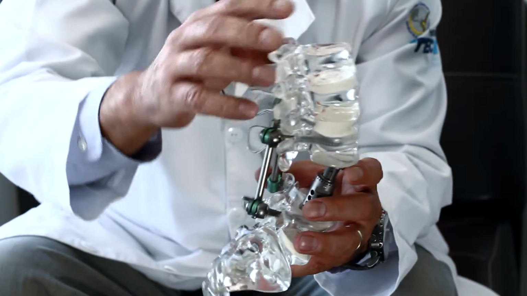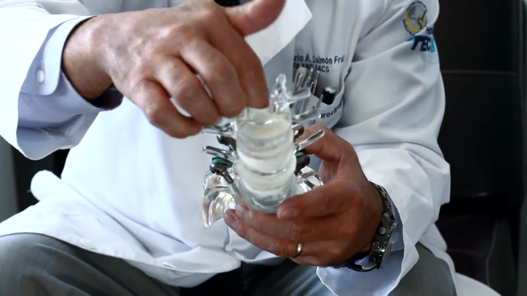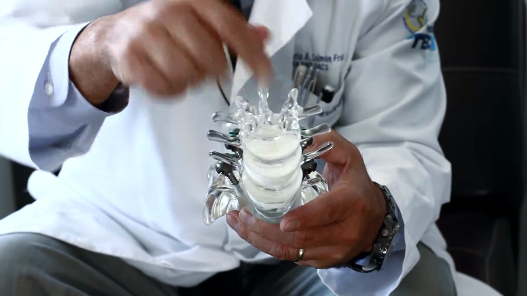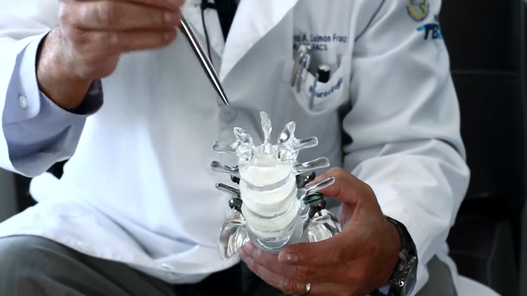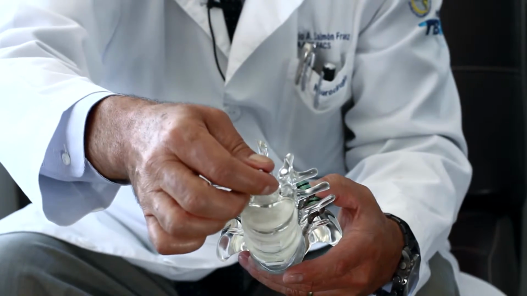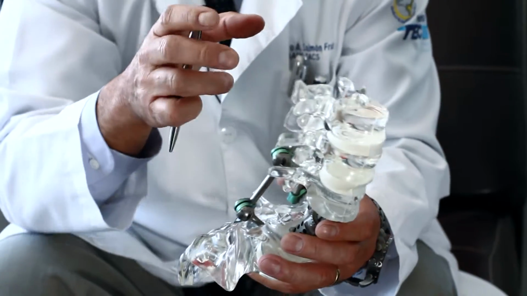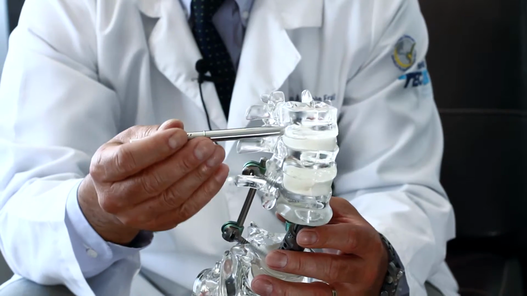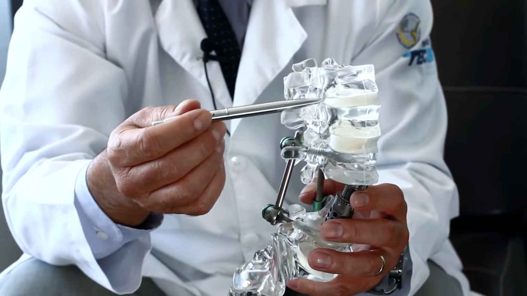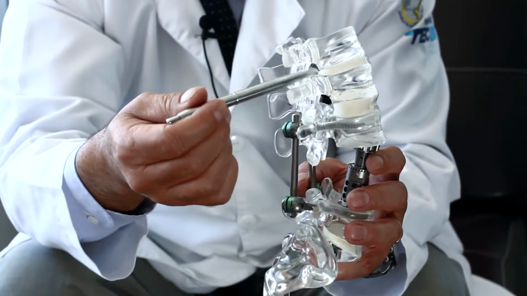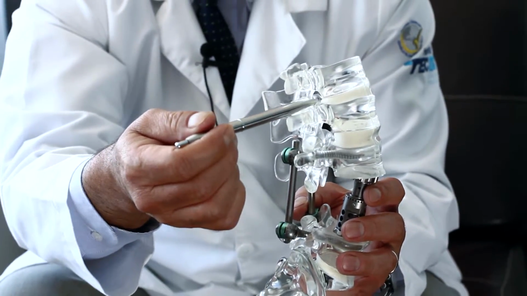These vertebrae form a canal where the spinal cord goes. The importance of that canal is to have such dimensions that it can harbor the spinal cord and the roots, which go out from that canal by these little holes, okay?